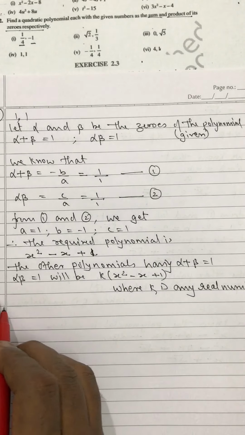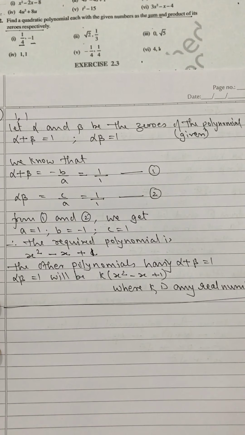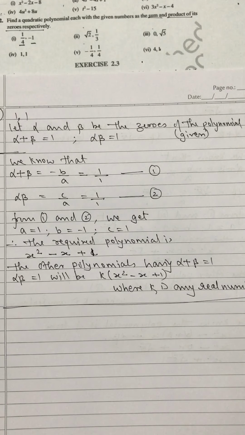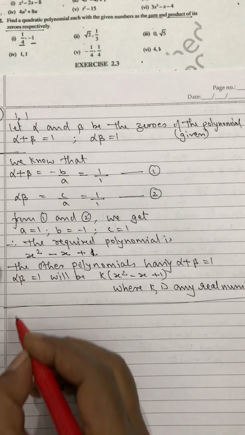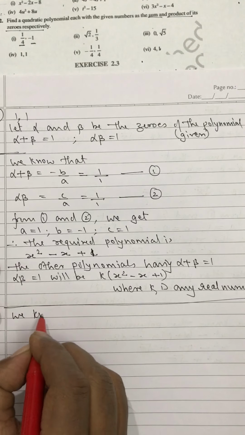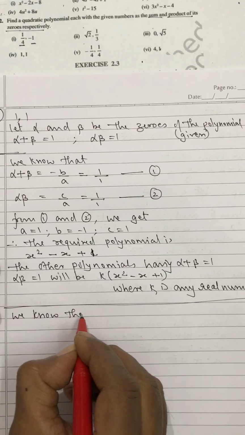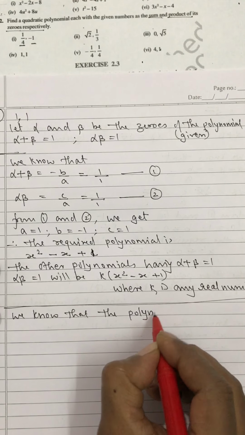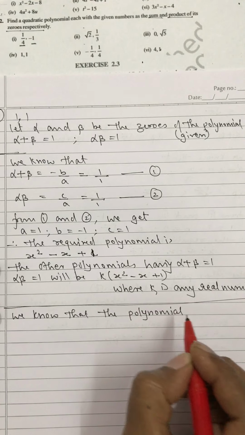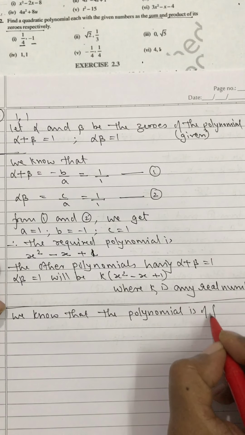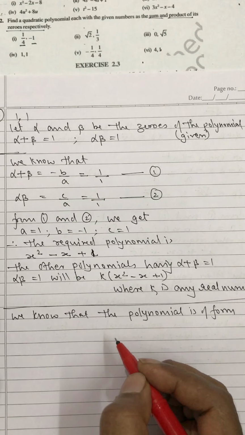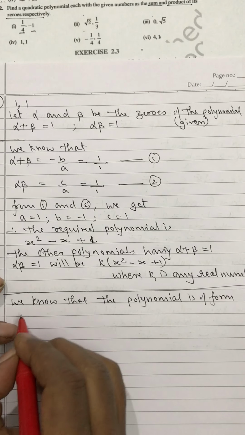Okay, this is done. By the other method, up to here the things are same. Alpha and beta are the zeros of the polynomial, alpha plus beta is equal to 1, alpha into beta is equal to 1. This is given. We know the polynomial is of form. What is the form?